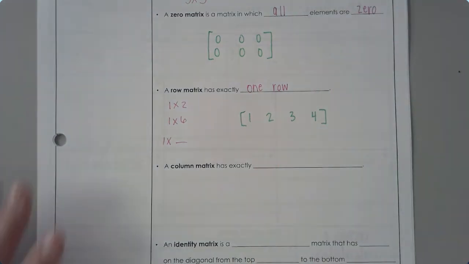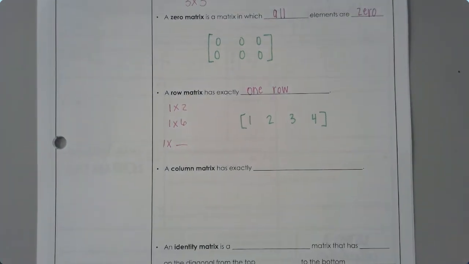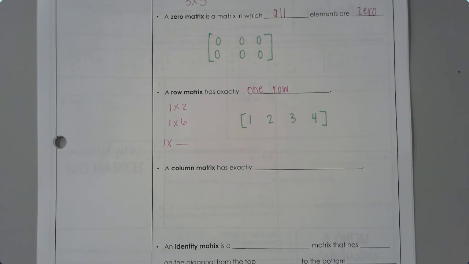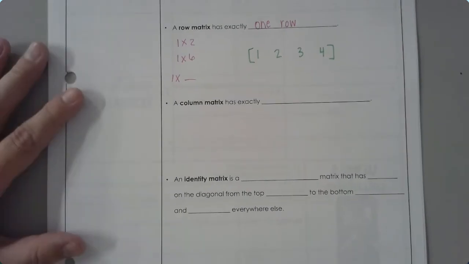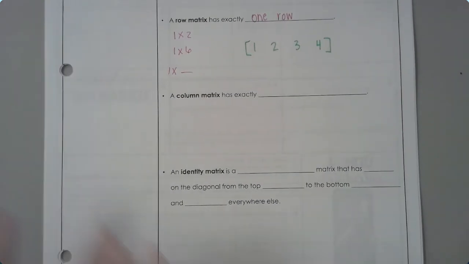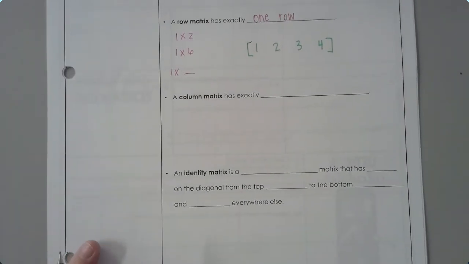What are the dimensions of this matrix? 1 by 4. 1 row, 4 columns. A column matrix has exactly 1 column. Very good.